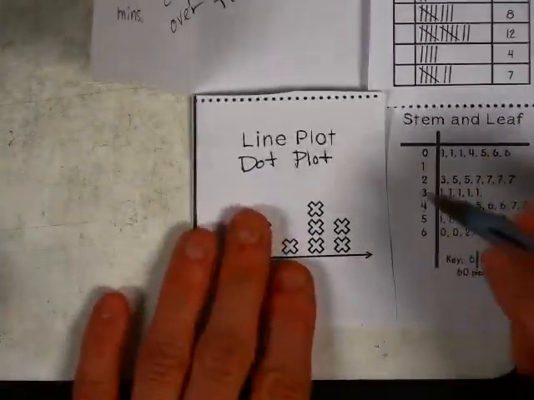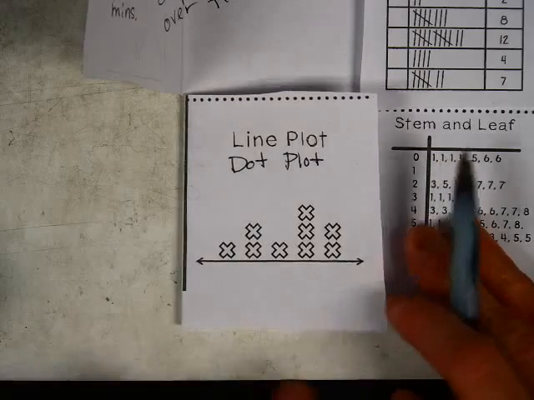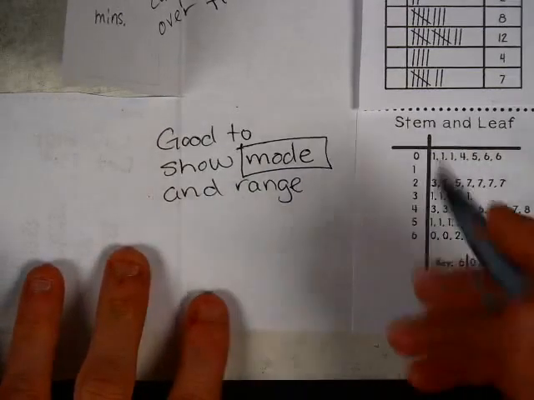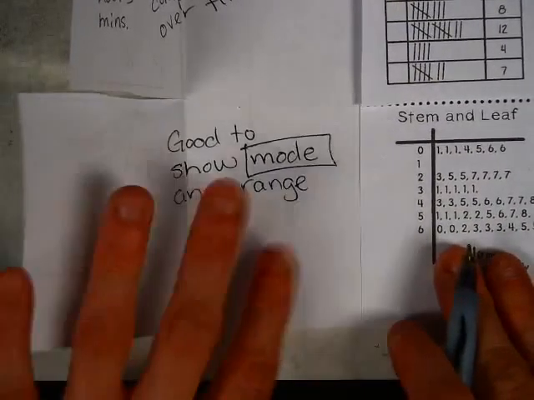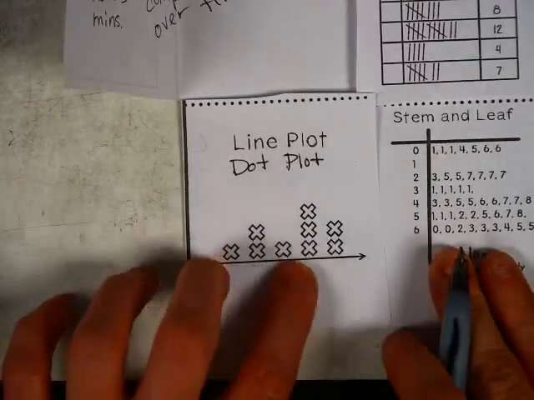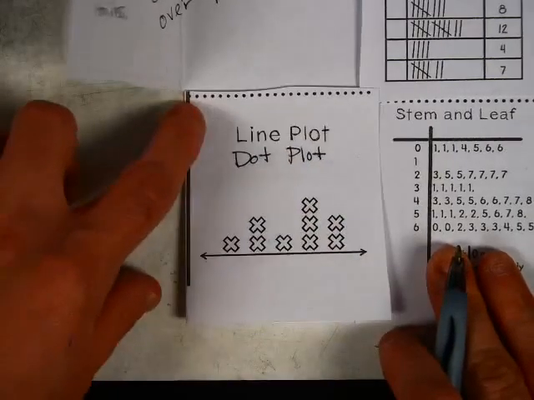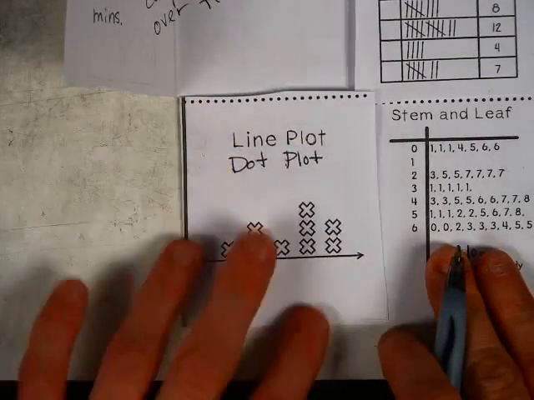We can always pick out mode with dot plots and line plots because it's always the tallest. So it's really easy to find the mode. We've already talked about this one a lot, so I'm not going to write much more, but realize it's good for mode and range, but particularly mode. And line plots and dot plots are the exact same thing.